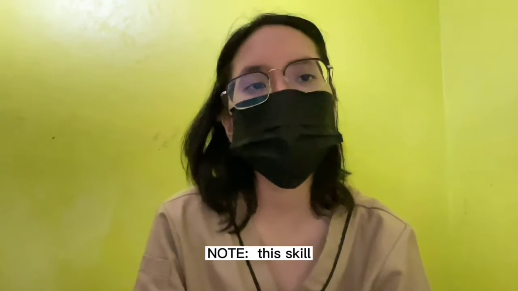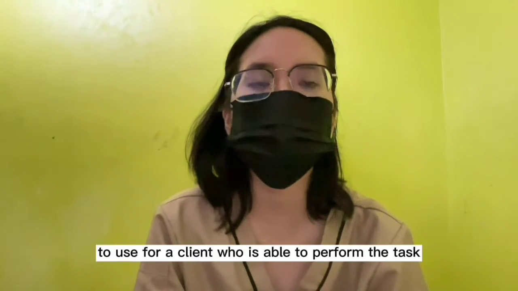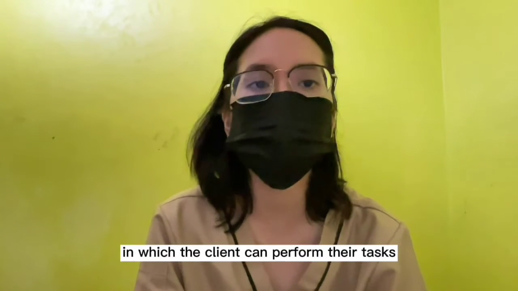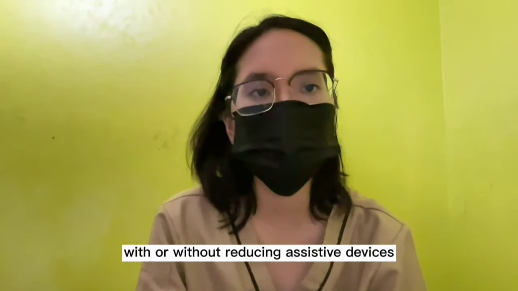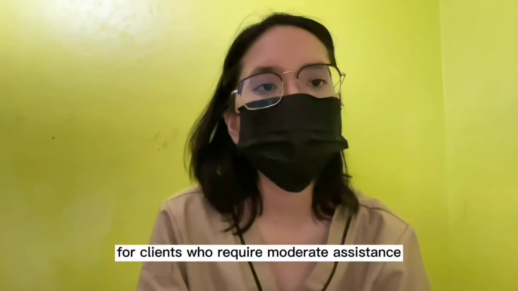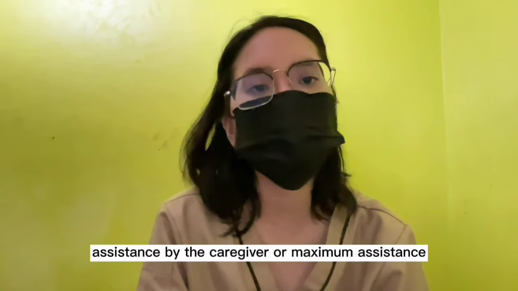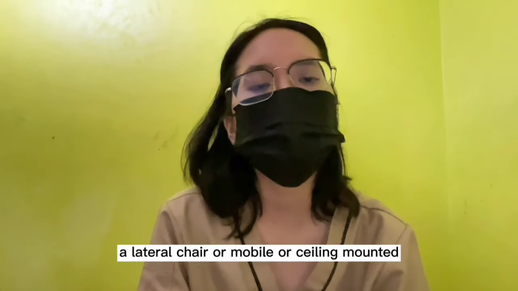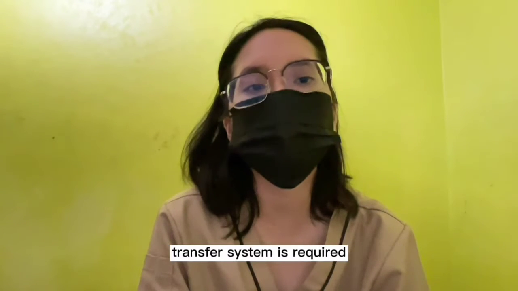Note: this skill describes the process to use for a client who is able to perform the task independently and only needs standby assistance for steadying, or a client who requires minimum assistance, in which the client can perform the task with or without assistive devices. The healthcare worker provides 25% of the work for clients who require moderate assistance, requiring no more than 50% assistance by the caregiver, or maximum assistance, requiring more than 50% assistance by the caregiver. A lateral chair or mobile or ceiling-mounted transfer system is required.